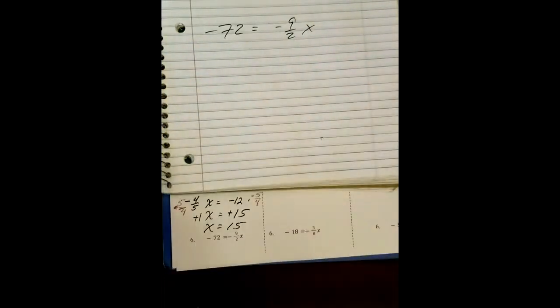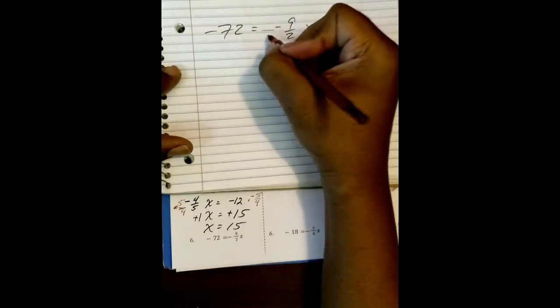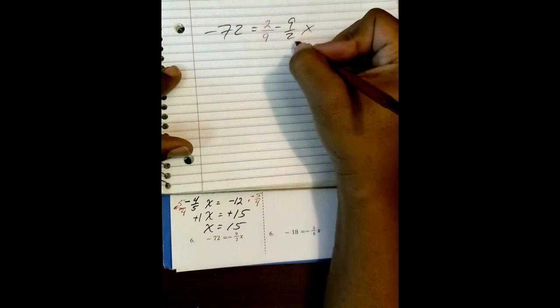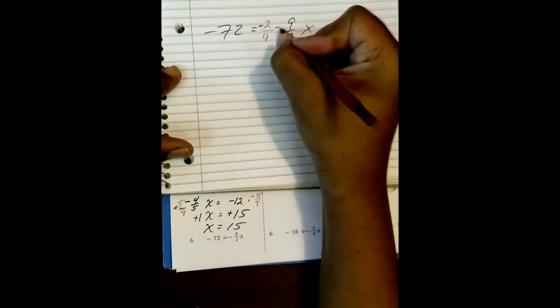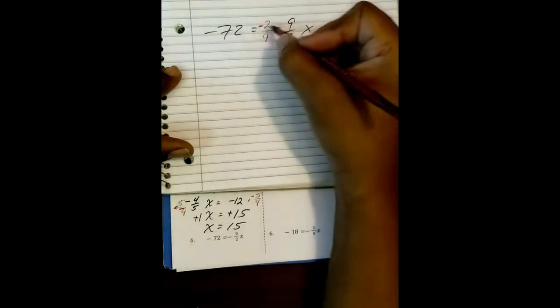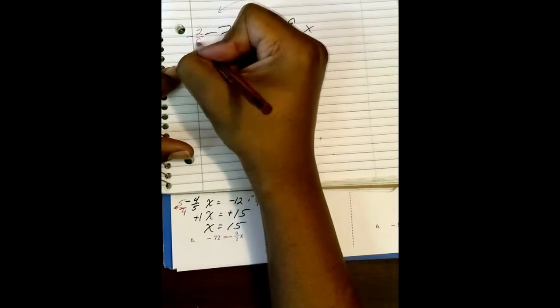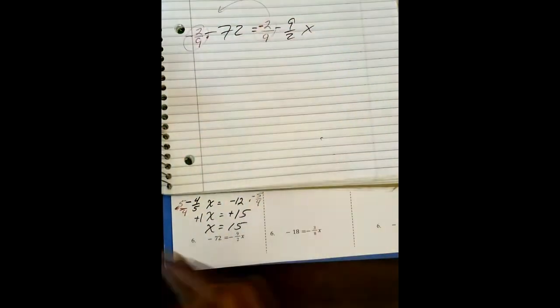So in order to do that, I'm going to use a dividing 9 to get rid of the multiplying 9, a multiplying 2 to get rid of the dividing 2, and a negative here. That combination will be positive. So I'm going to put the same thing on the other side. A negative, a 2, and a 9. Okay? So whatever you do on one side, you put on the other side.